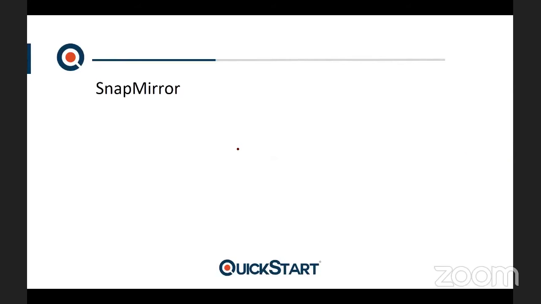Okay. Now, another feature is my friend here, SnapMirror. So SnapMirror is all about replication. SnapMirror is usually what we talk about when we need a disaster recovery type solution. The ability to have a copy of my data someplace else in case the tsunami comes and wipes out my data center.